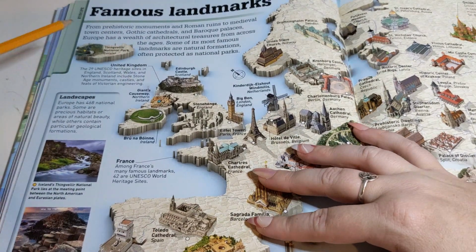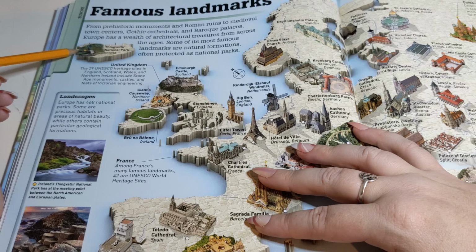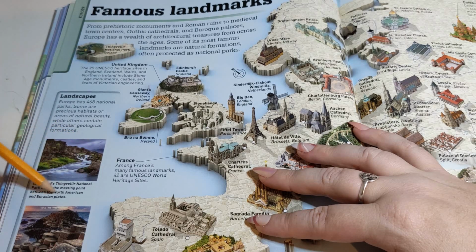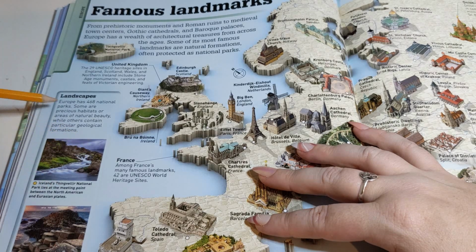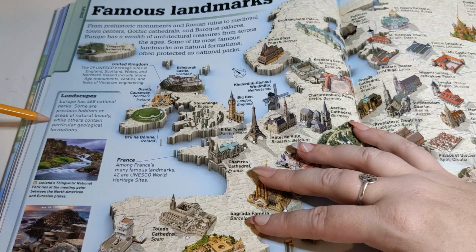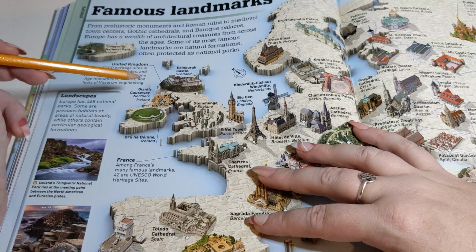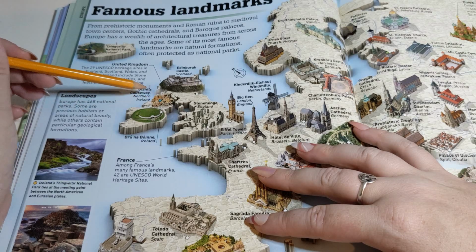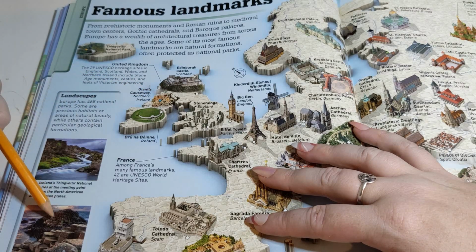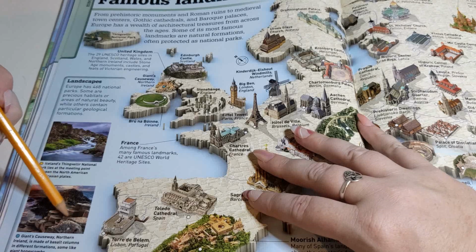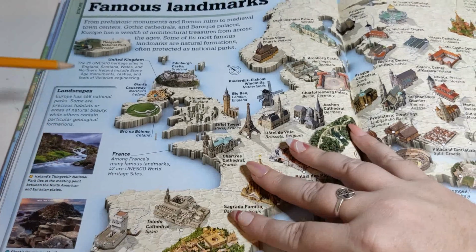So up here we have Thingvellir National Park in Iceland. There's a cool picture of it down here. It says Europe has 468 national parks. Some are precious habitats or areas of natural beauty, while others contain particular geological formations. Like up here is the Giant's Causeway in Northern Ireland. It's a cool picture there of these weirdly shaped rocks.